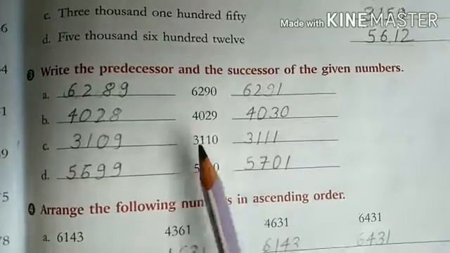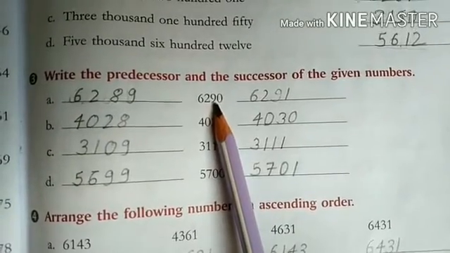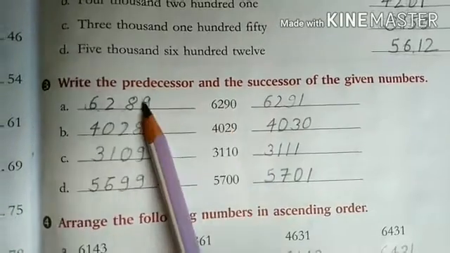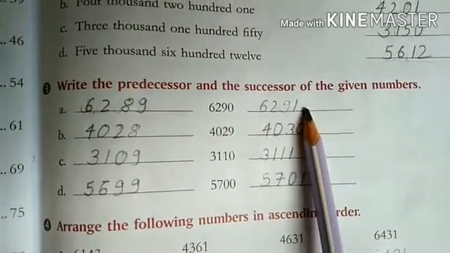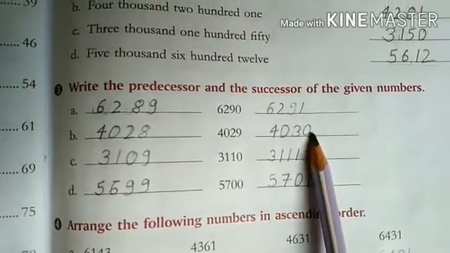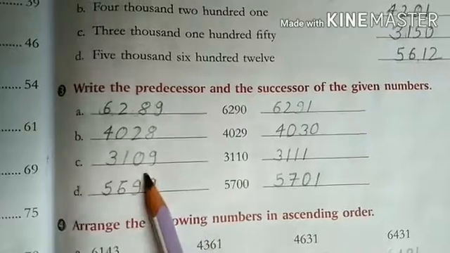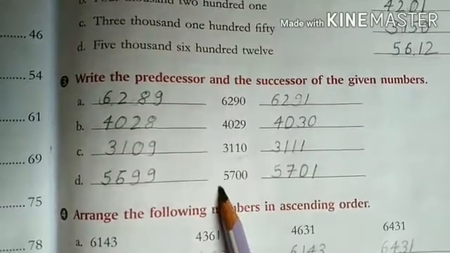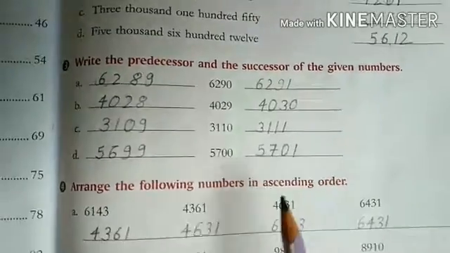Here you can see the number 6290 is given. Predecessor means just before the number and successor means just after the number. I have written the number before and the number after. Here, just before the number and just after the number.